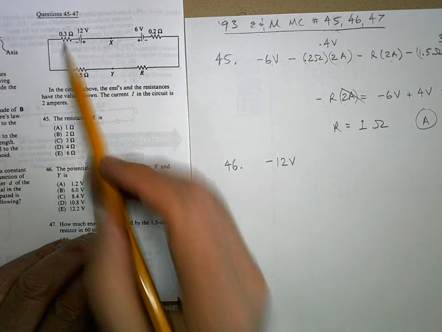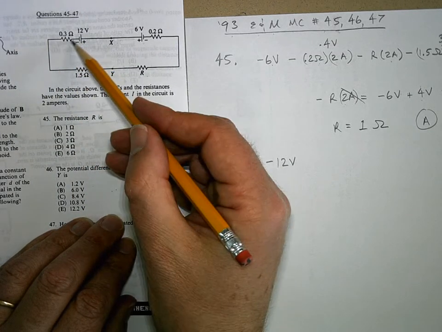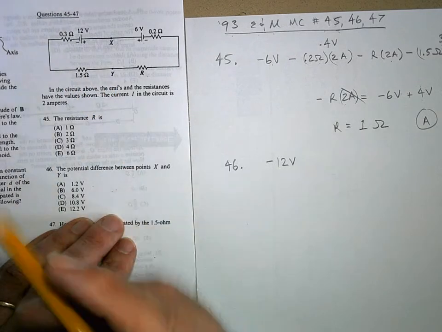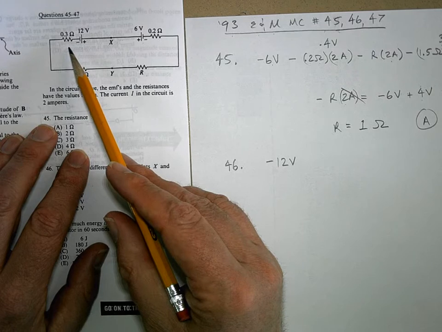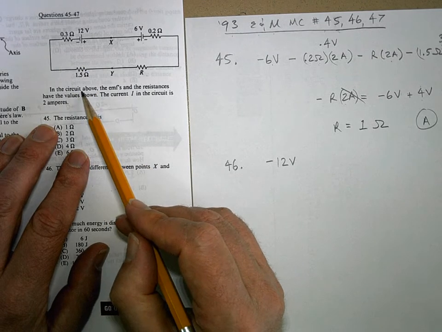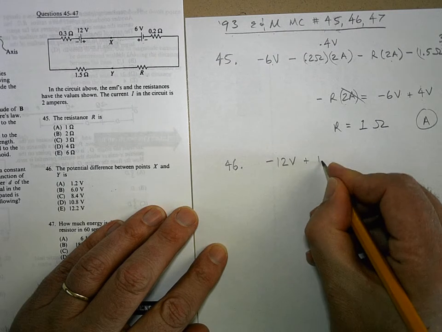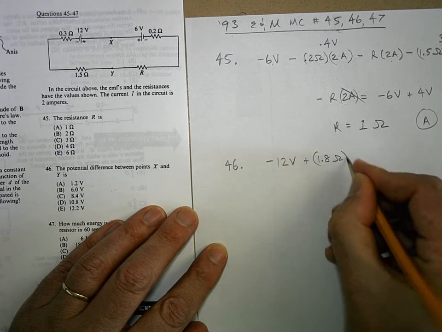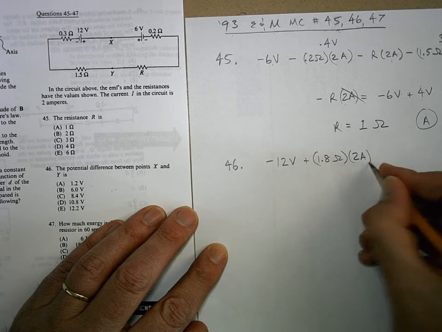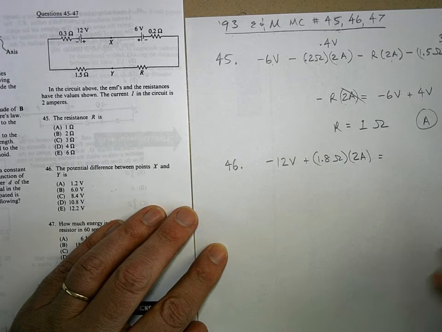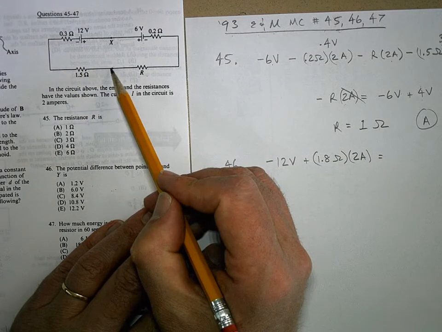Now I'm going with the current now. So, I mean, I'm going against the current. So this is going to be a voltage gain here and here. So let's just add these two resistors together. I got 0.3 and 1.5. So that's going to be 1.8 ohms. And I know the current is 2 amps. And so I should be done here because I'm now at location Y.